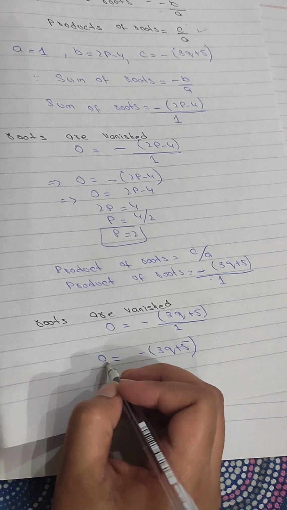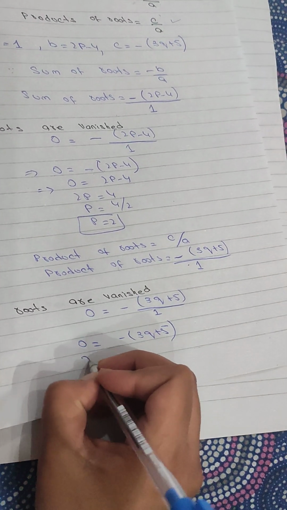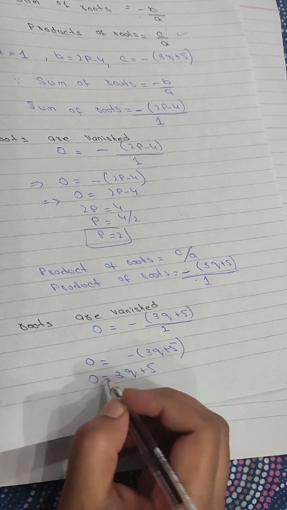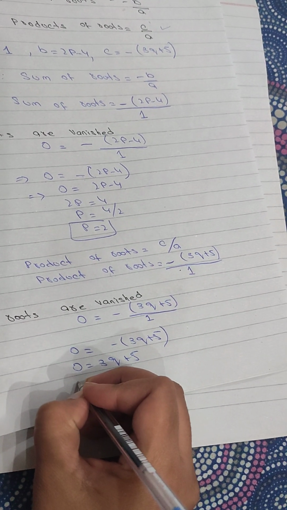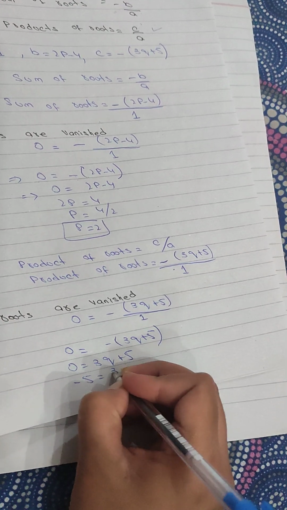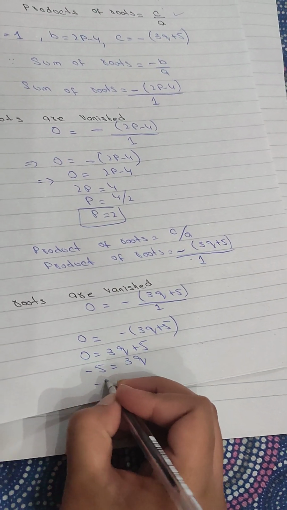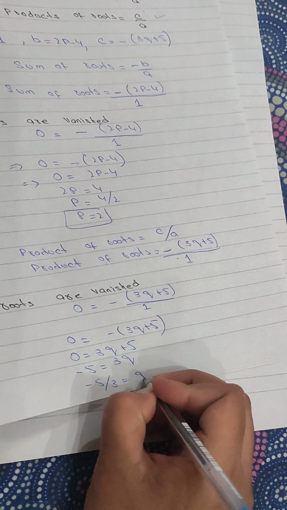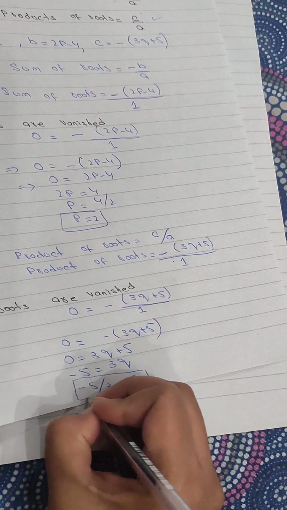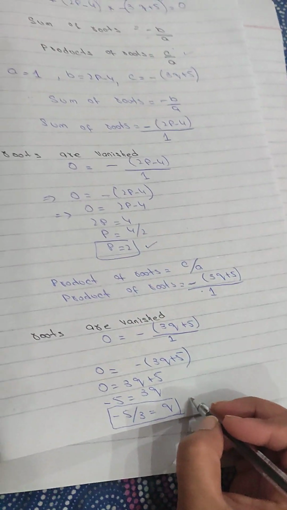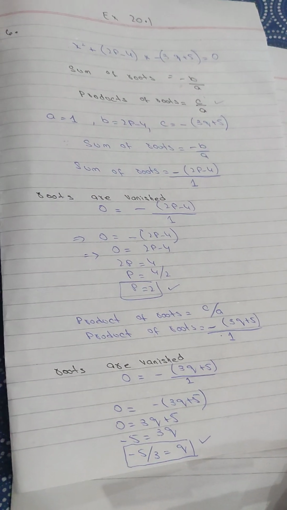When you shift with 0, it will be 0. So 0 is equal to 3q plus 5. Plus 5 will be minus 5 when you shift it, so minus 5 is equal to 3q. 3 is multiplying, so when you shift it, it will be minus 5 upon 3. The value of q you have found is minus 5 upon 3, and the value of p is 2. These are the required answers we have found.